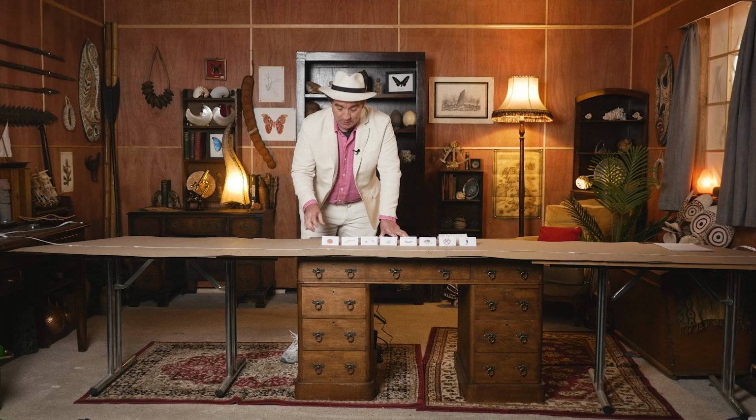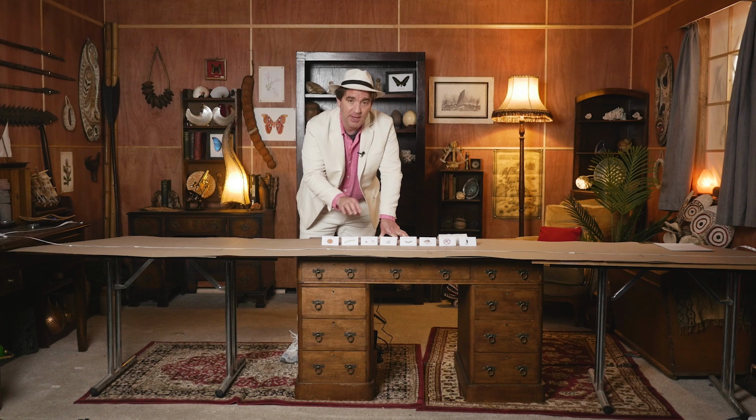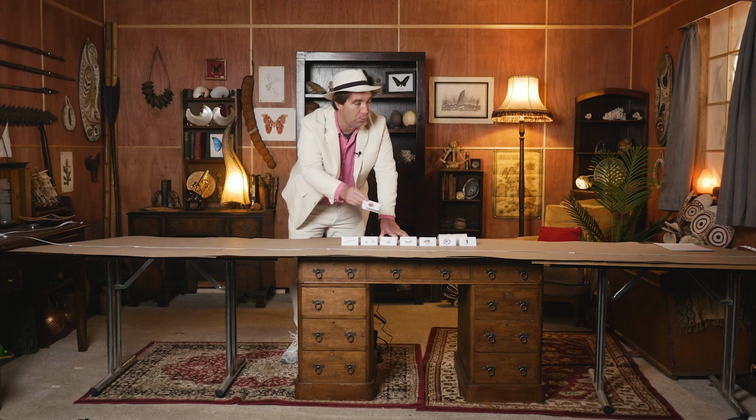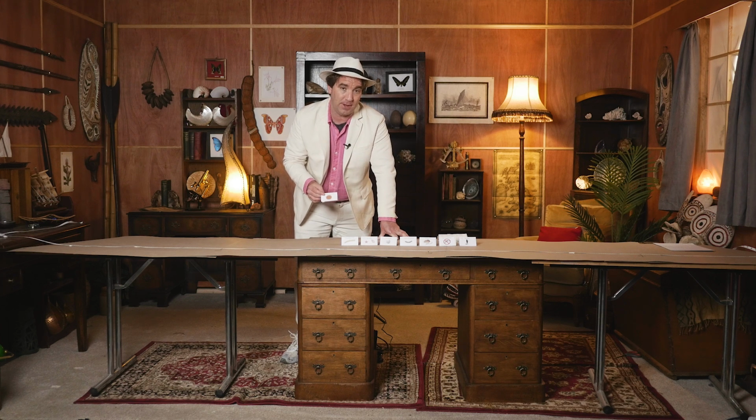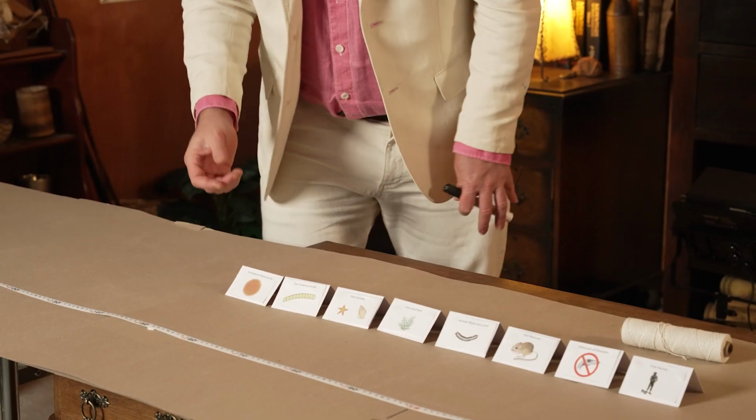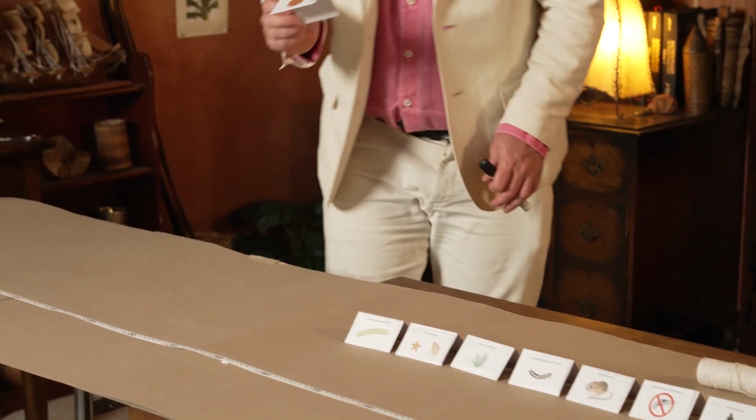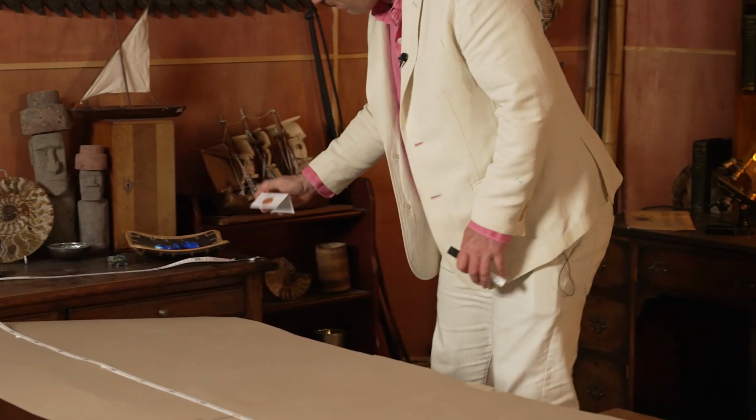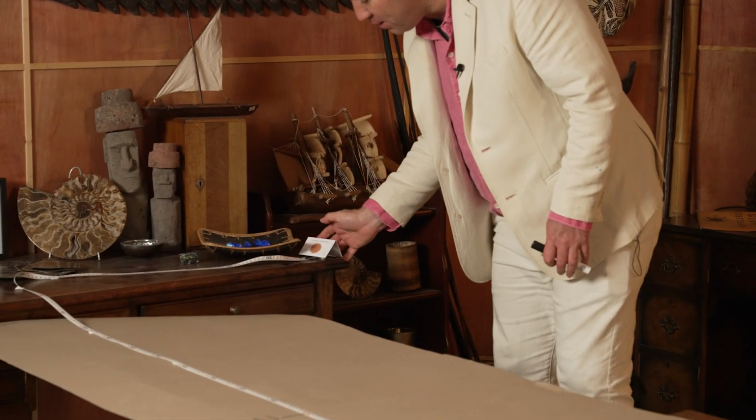Well, your task this week is to take these 8 key milestones and place each one along the length of your timeline at the point in which you think each one transpired. The first one is easy. The formation of the Earth has to be at the start of your timeline. So I'll put this one over here.